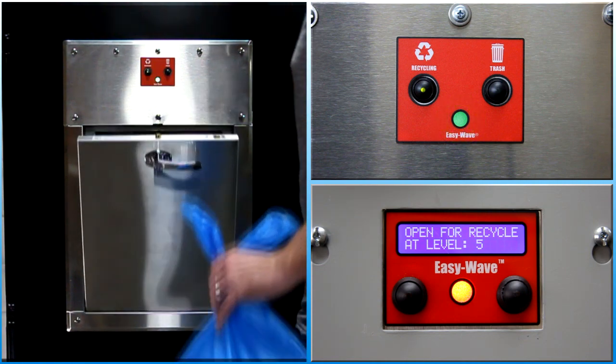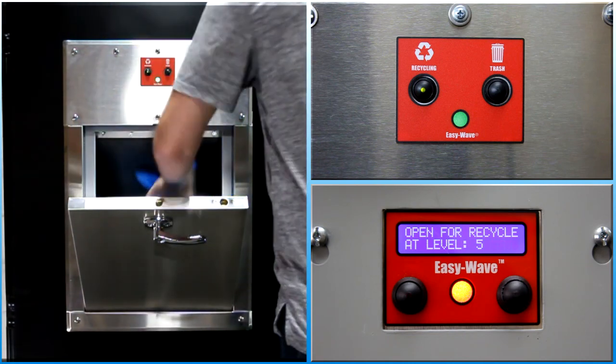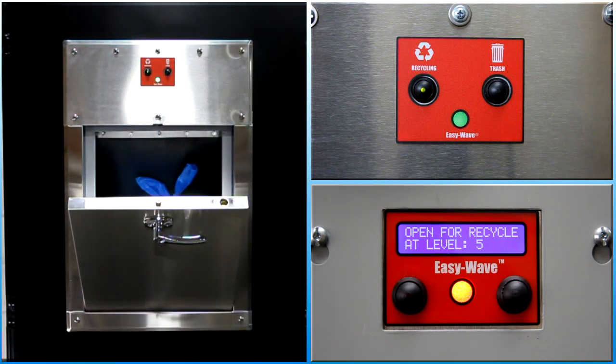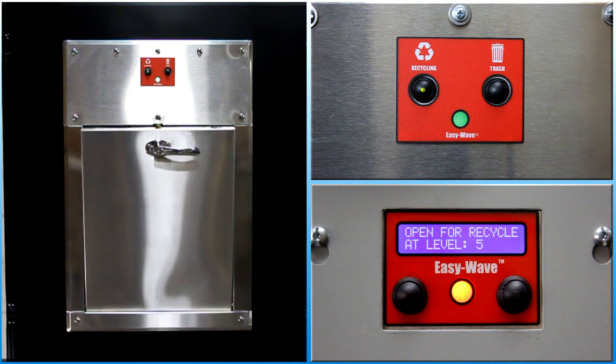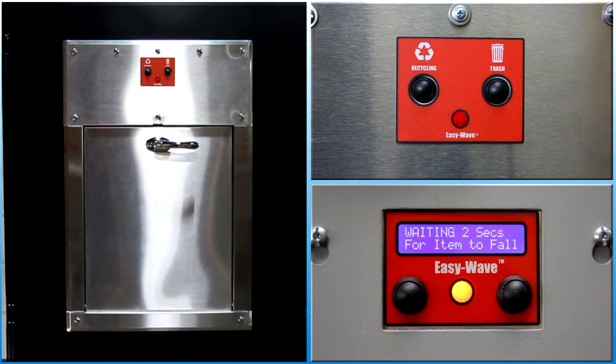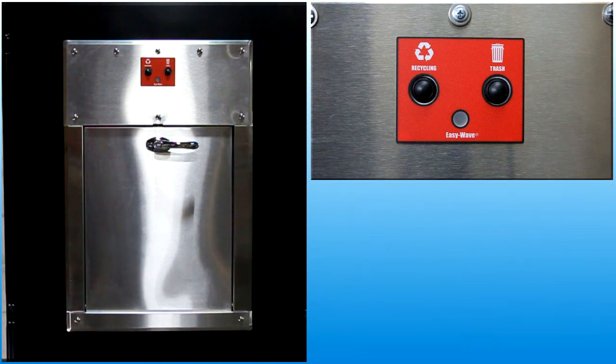The pneumatic door opens automatically. Insert the type of waste selected into the chute and allow it to drop. Do not push the door. It closes automatically. After the door closes, the indicator turns red, while the system waits for materials to fall out of the chute. The indicator turns off when the cycle is complete, and now the system is idle and waiting for the next access request.